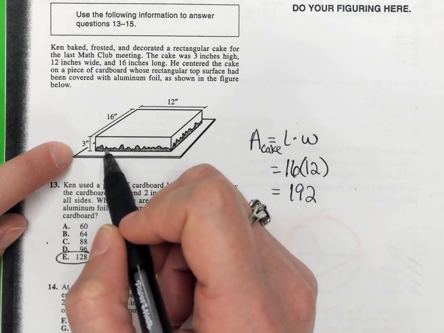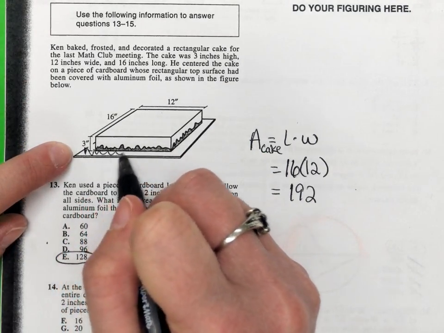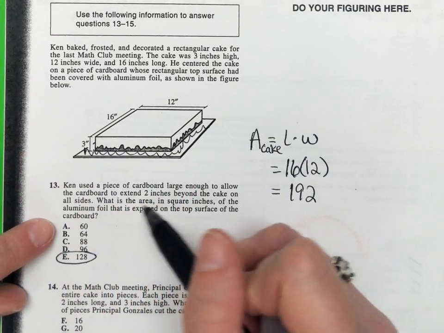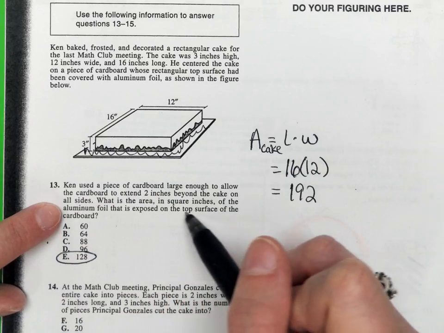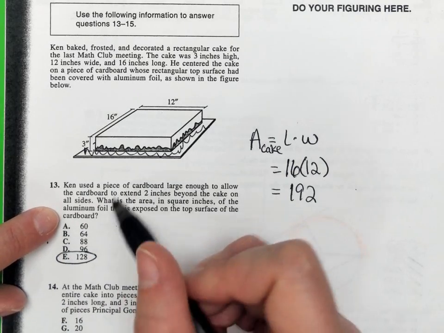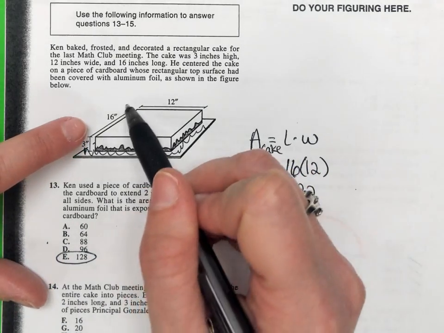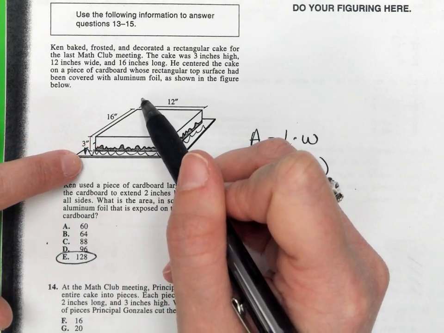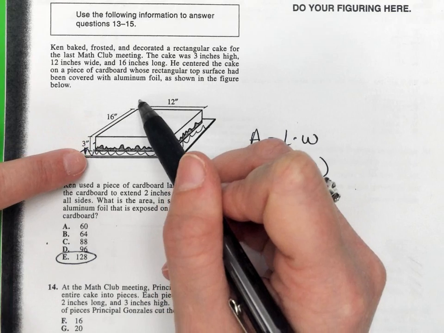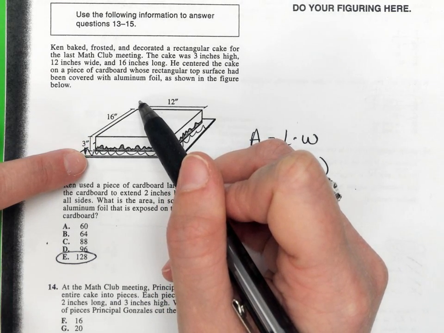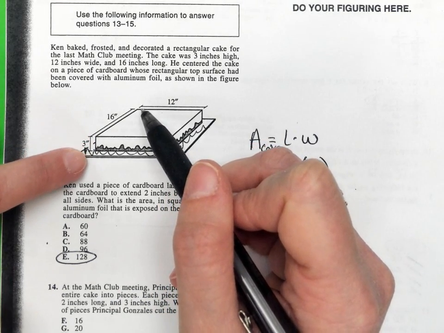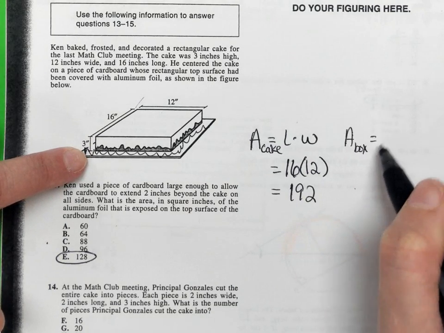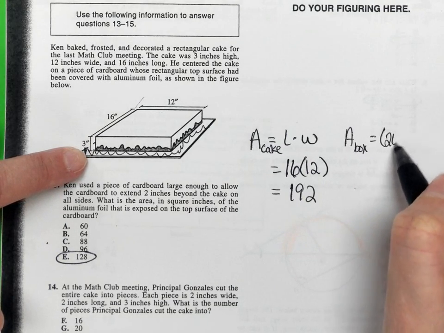Have y'all ever gotten a cake before and you've seen this extra foil stuff that they put around the sides? The box sticks out a little bit more. So what's the area in square inches of the aluminum foil that is exposed on both sides? So if it's normally 16 inches for the cake, how big would the box be if it's going to be 2 inches on both sides? How much? 20, because it's 2 on this end, which would be 18. 2 on this end would be 20. So the length of the box would be 20.